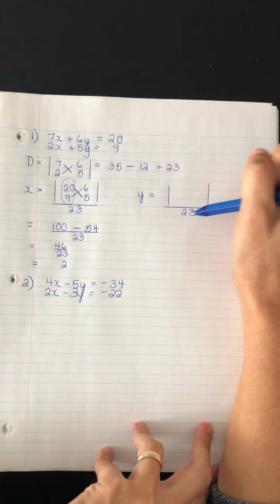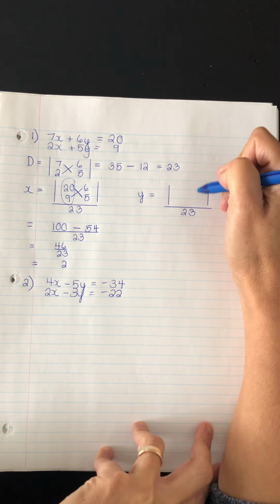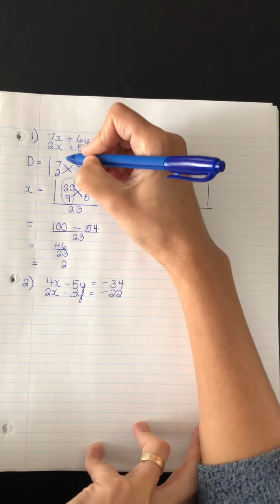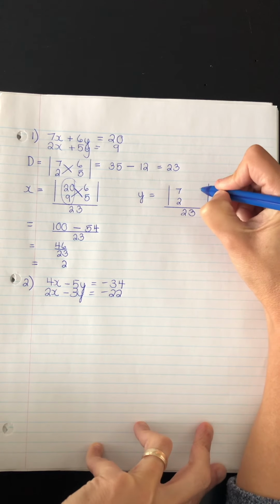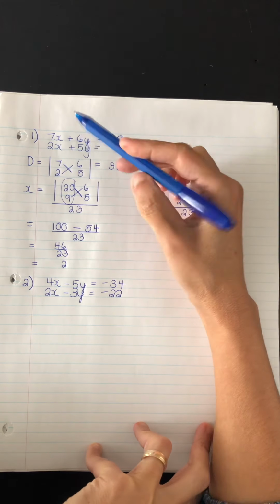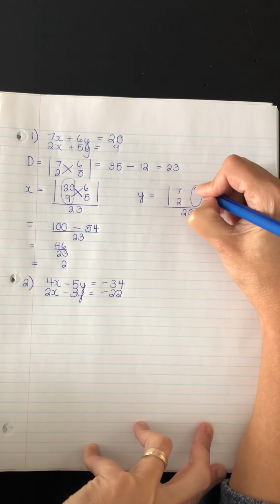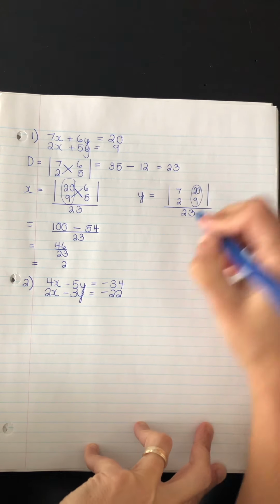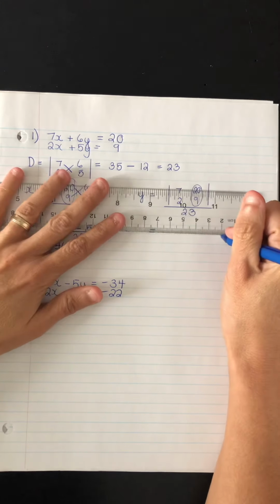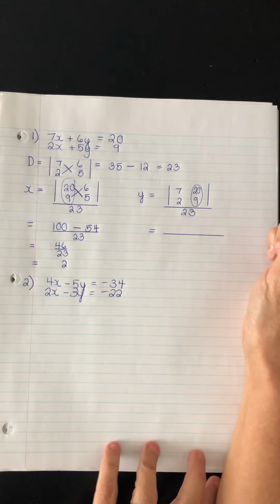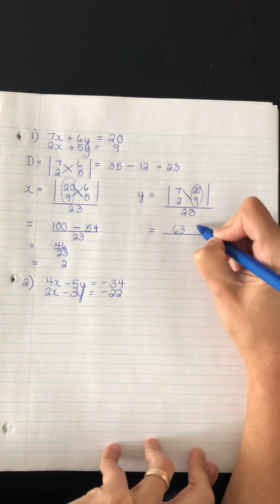All right, now we do the setup for y. Y is the second variable, so it is the second column that is changed. The first column, therefore, stays as it was. So the second column changes from 65 to 29, those numbers from the right-hand side. And then we evaluate that determinant in the numerator. 9 times 7 is 63.